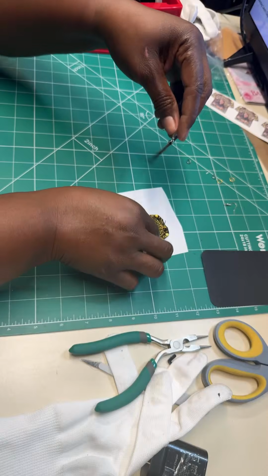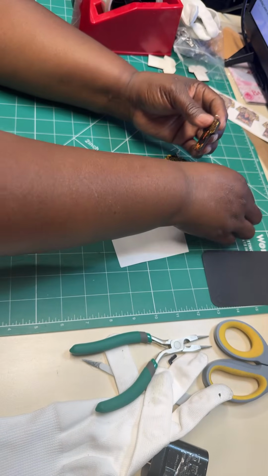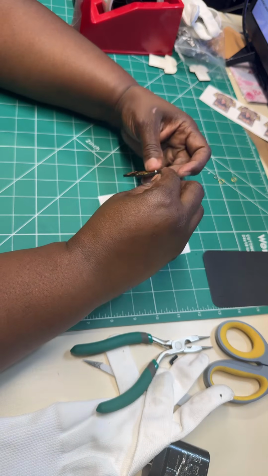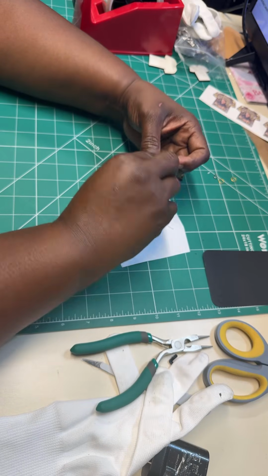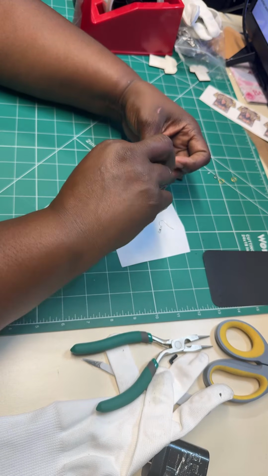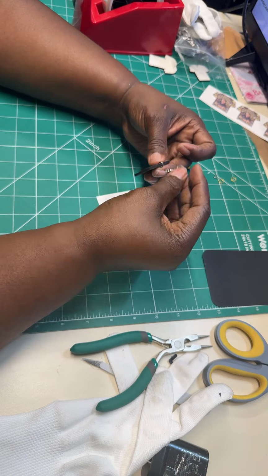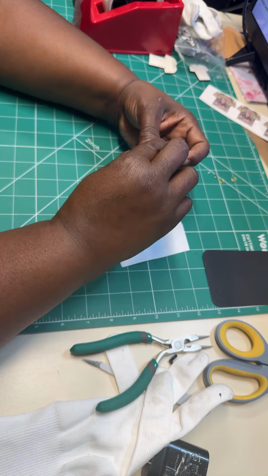Here's the earrings. I knew that was gonna come off. Let me see if I can put this on right, y'all. I need a magnifying glass. So, yeah, that wasn't even nowhere snapped together.